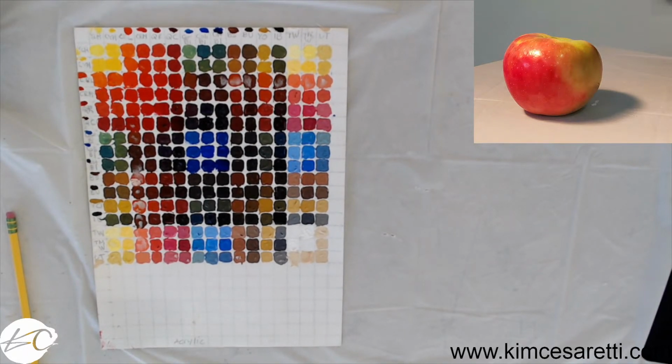I'm taking these colors and putting them on my palette because I like to get the mixture and I forget what I have. My color chart.